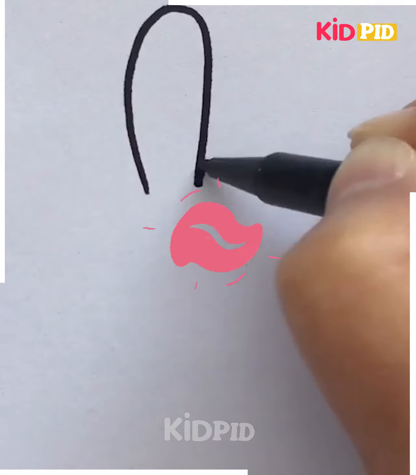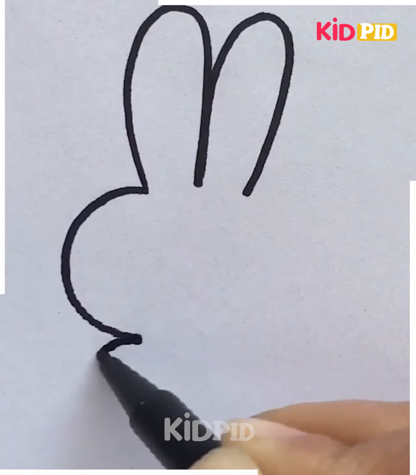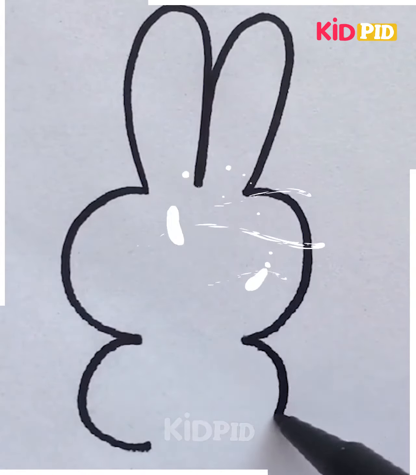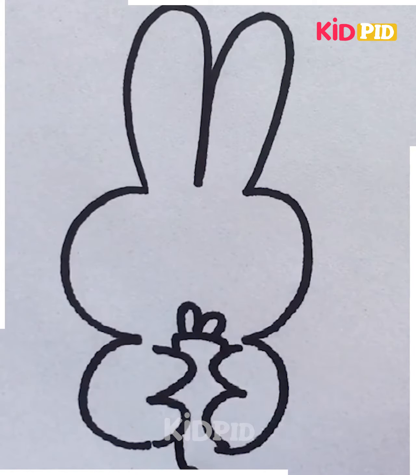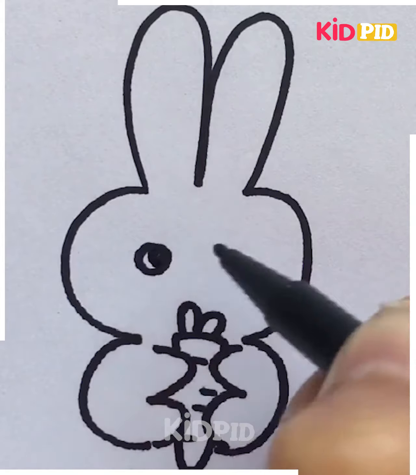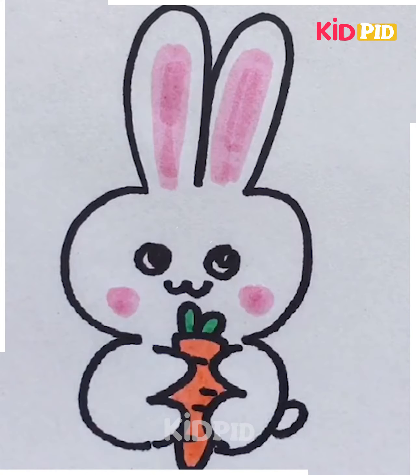Now we'll go for a bunny holding a carrot. Rabbit babies are called bunnies. So here are the very easy steps that you can draw a bunny, and it is completed.